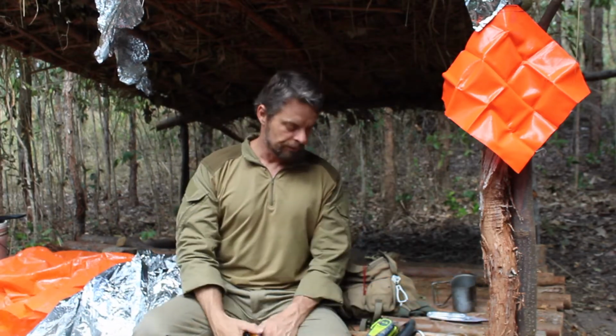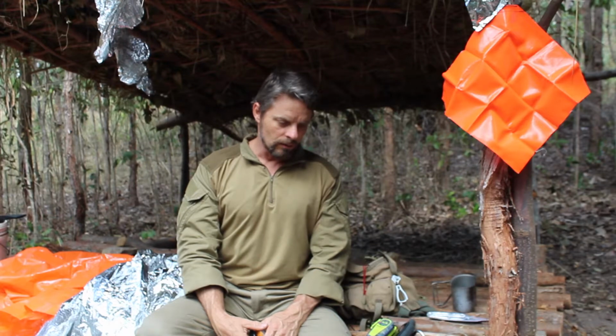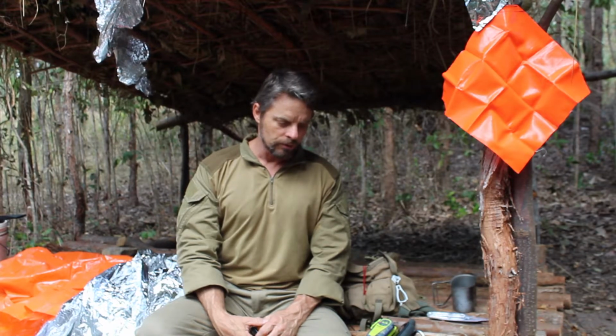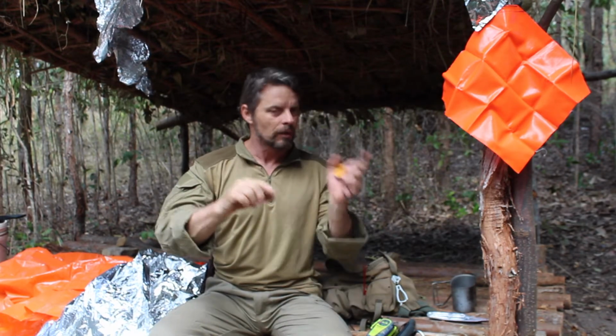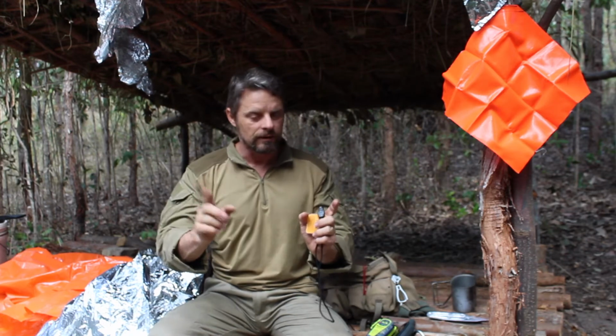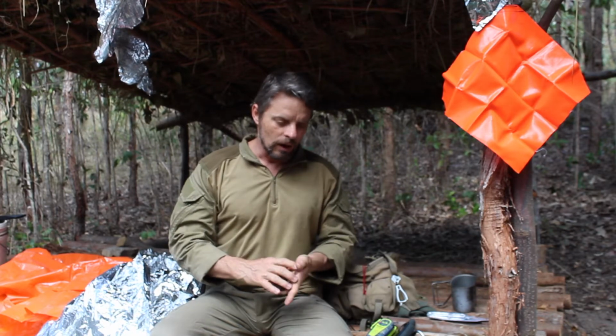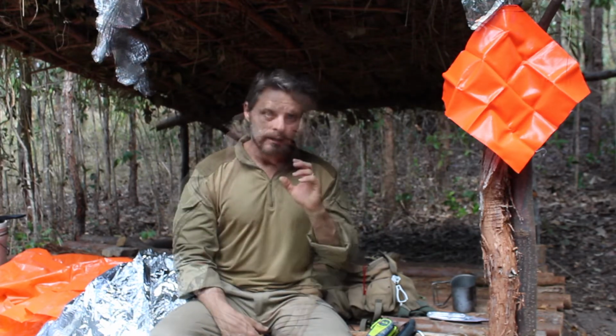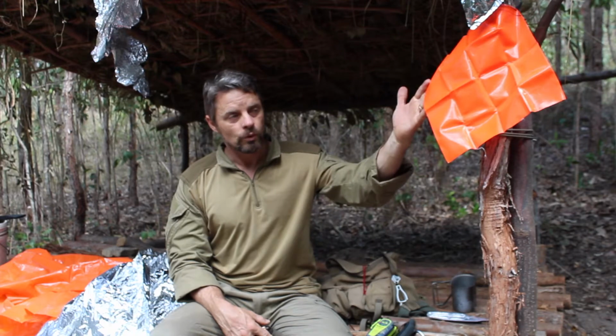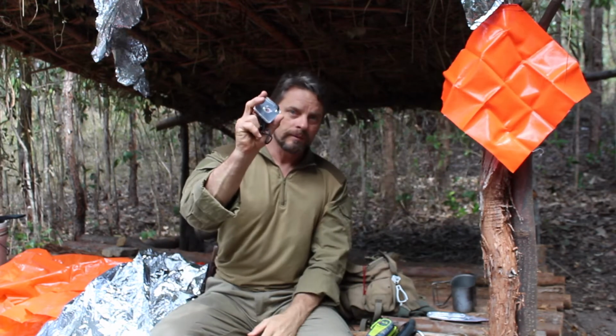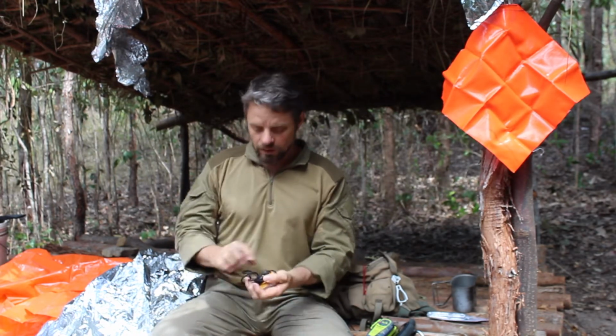So in terms of passive then, the type of things that we want to be able to do, and with all these signalling systems, whether they're passive or active, think about why things are detected in any environment. Now the ones that stand out here are colour, contrast, shine and noise.